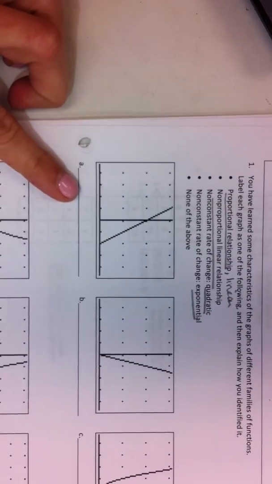Let's see if we can get through 9.4. Remember, today was all about quadratic, exponential, proportional relationship, or non-proportional linear relationship. Remember, proportional is also linear. Write your name and your period. All right, let's take a look.